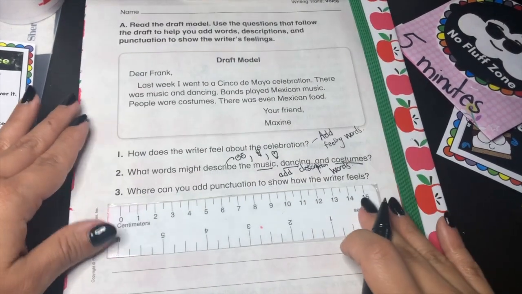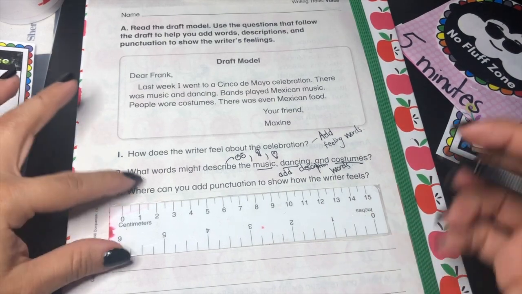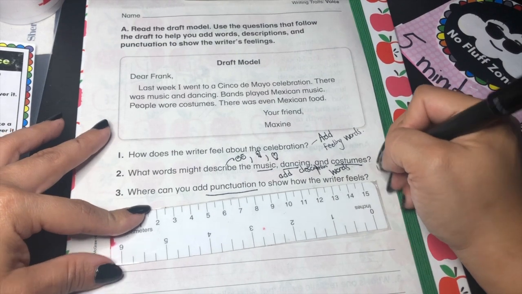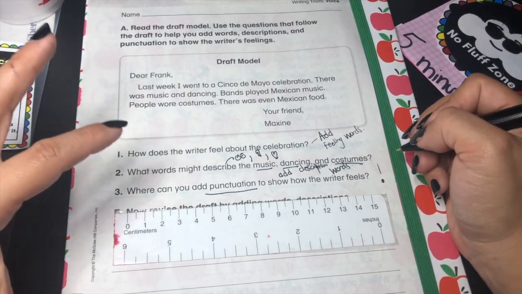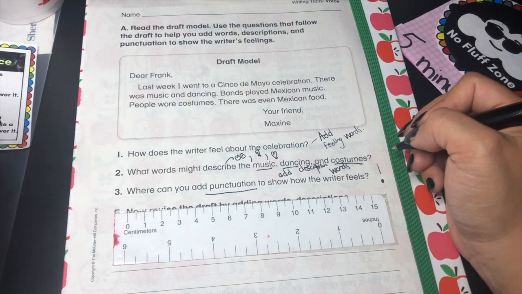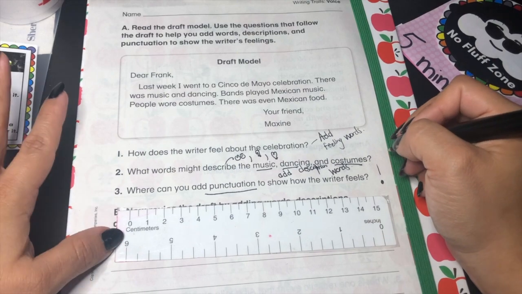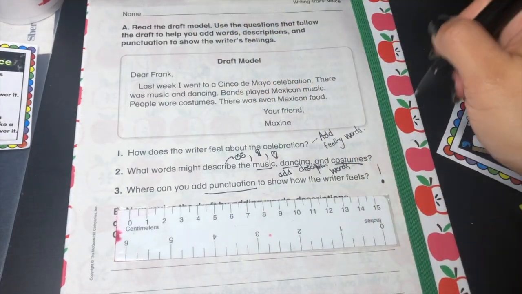Okay? Number 3, where can you add punctuation to show how the writer feels? So there's a specific punctuation mark Ms. Hernandez is always telling you about. And this punctuation mark always lets you know that someone is excited about what they're talking about. Okay? So now I'm going to give you 5 minutes to add the words in here.